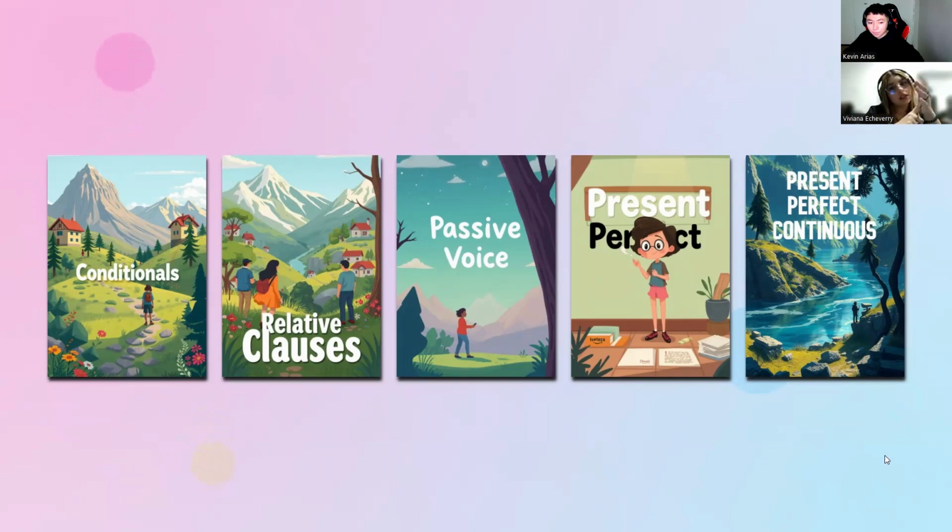Also, it focuses on the process of the action, not just the result. For example, I have been reading is a sentence that focuses on the activity, but I have read is a sentence that focuses on completion.